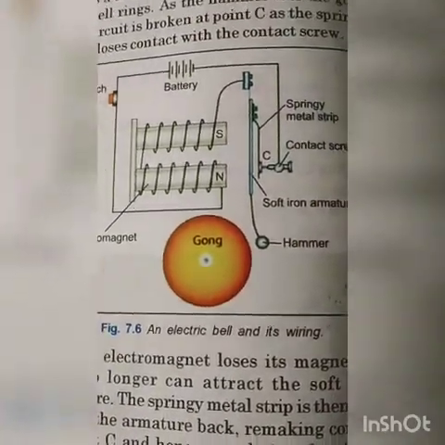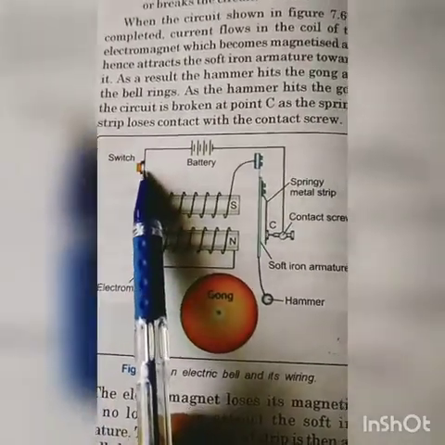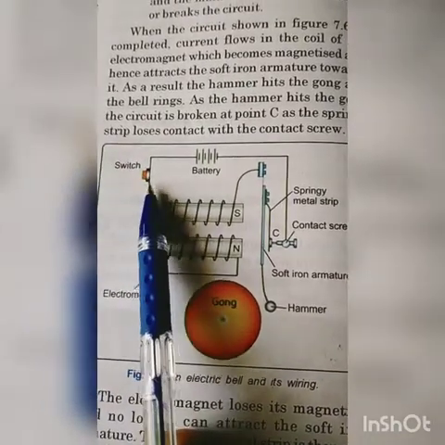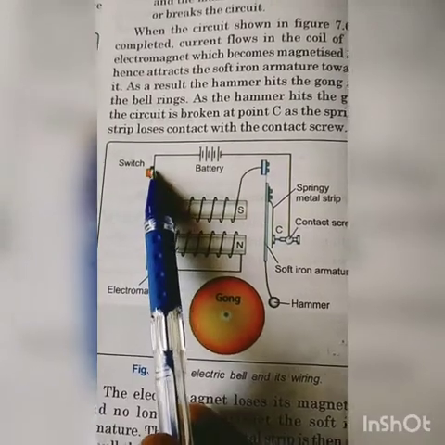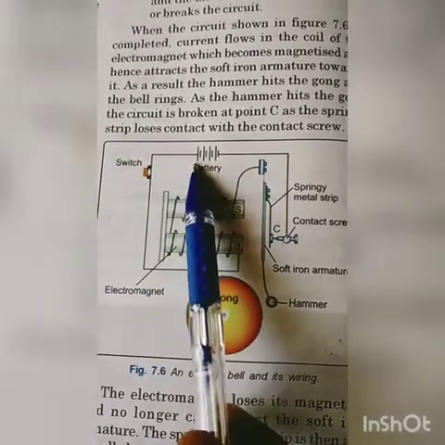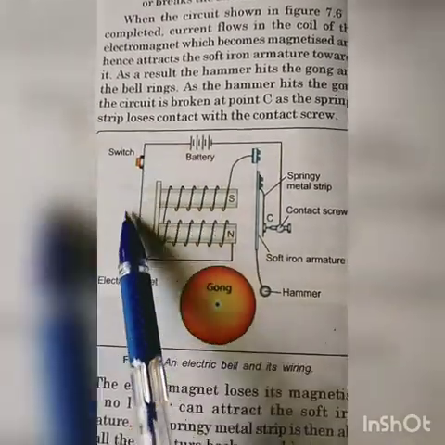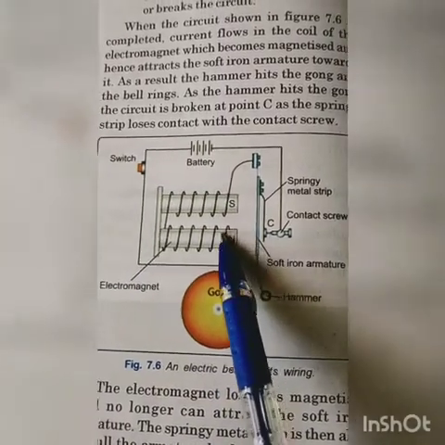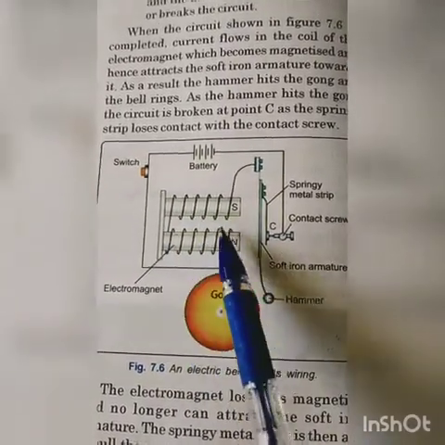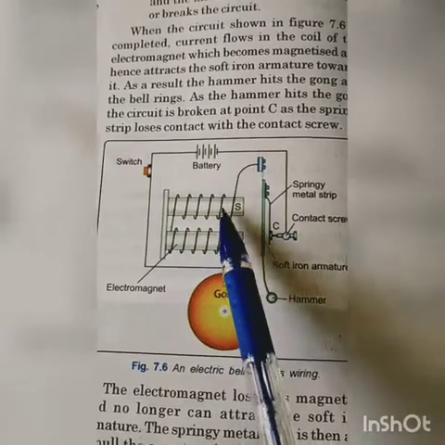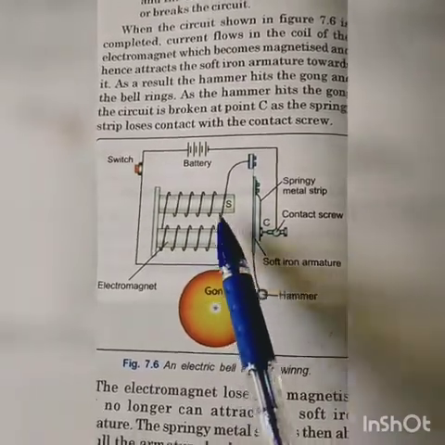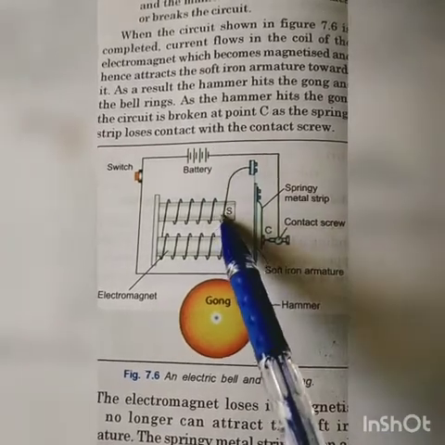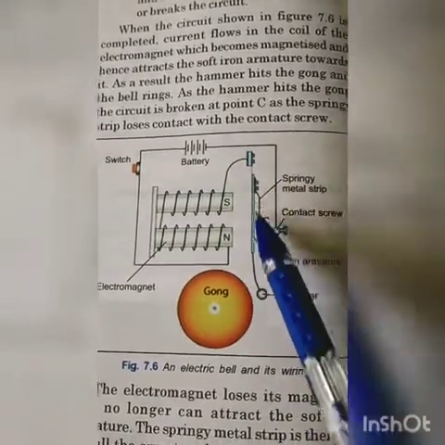Now what happens when this switch is pushed? The circuit gets connected through these wires, and the current from the battery starts flowing in the circuit, and it comes here, and these iron pieces become an electromagnet.